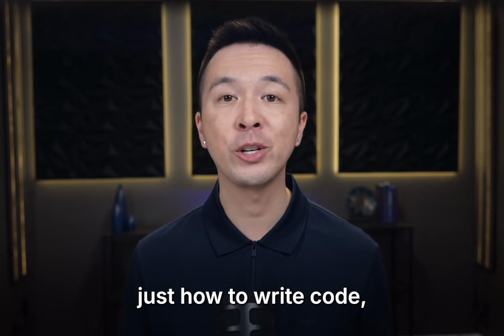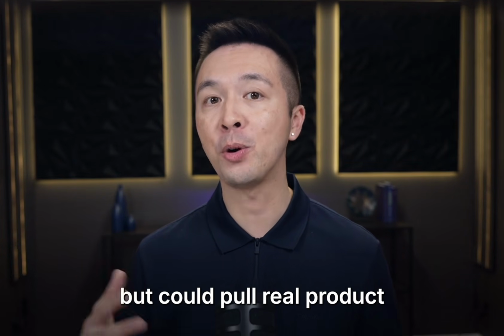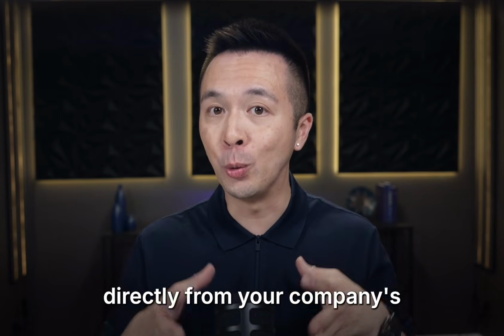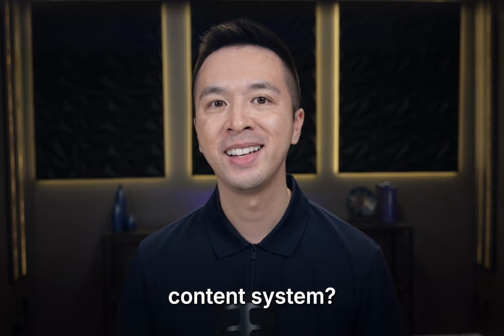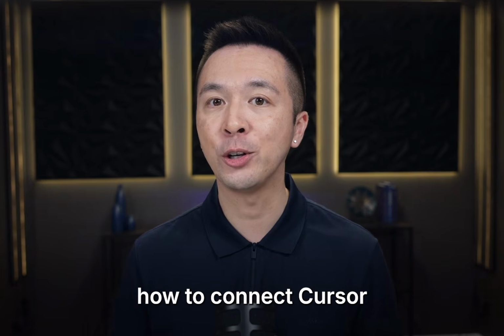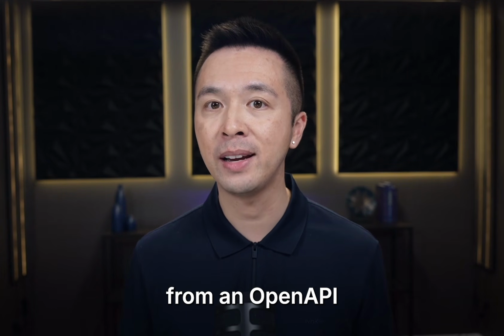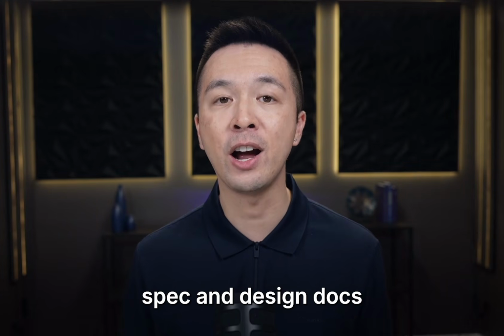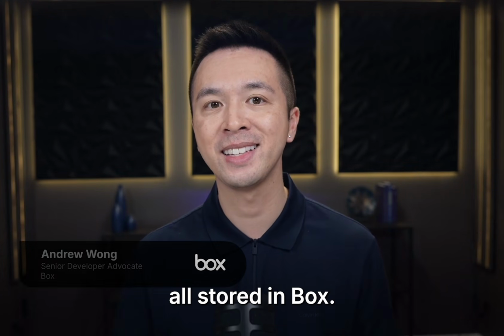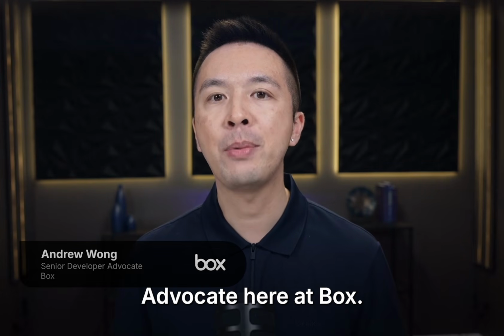What if your editor didn't just know how to write code, but could also pull real product and engineering context directly from your company's content system? In this video, we'll check out how to connect Cursor to Box using the Box MCP server, then generate a real API from an OpenAPI spec and design docs all stored in Box. I'm Andrew, Senior Dev App Advocate here at Box.